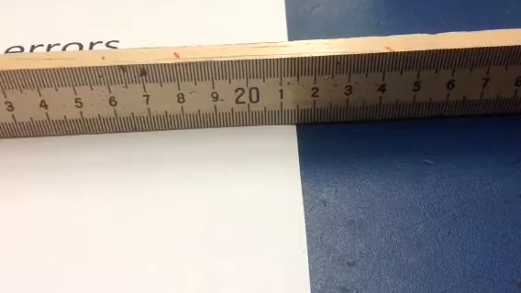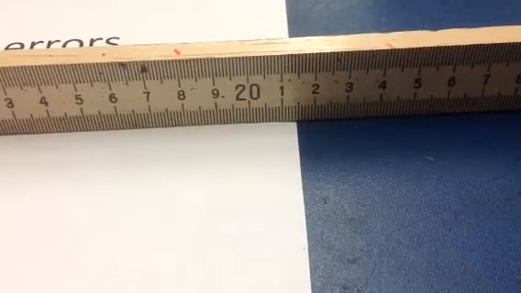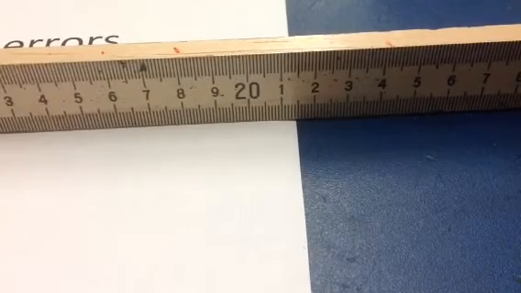Parallax errors are caused by looking at things from an angle, circumvented by looking at things straight and level, and keep the things as close together as possible.